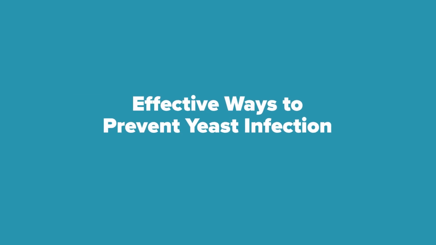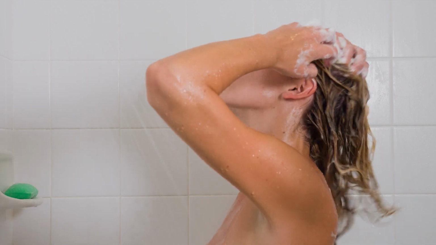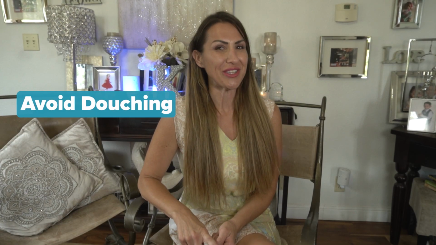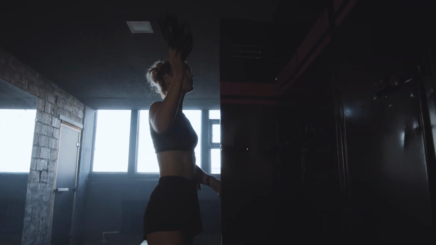Next, let's explore effective ways to prevent yeast infections. By following these steps, you can reduce the risk of experiencing recurring infections. Maintain good personal hygiene, especially in the genital area. Cleanse with a mild unscented soap and warm water. Avoid douching, as it disrupts the natural balance of bacteria and yeast. Wear breathable cotton underwear, as well as loose-fitting clothing to promote airflow and reduce moisture. Change out wet bathing suits or sweaty clothes promptly after exercise or working out.